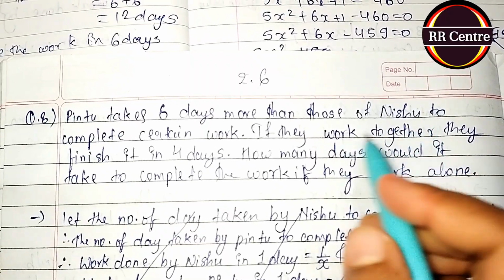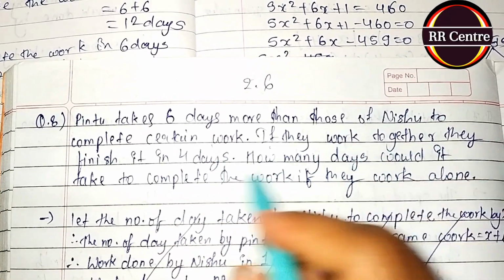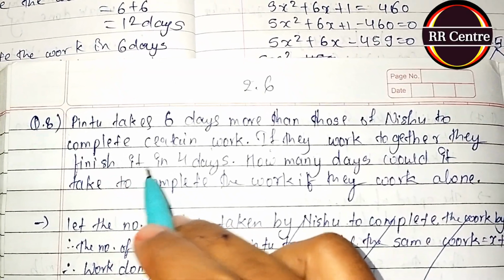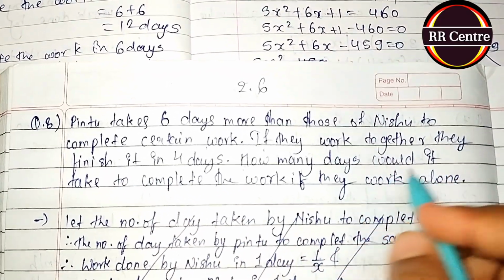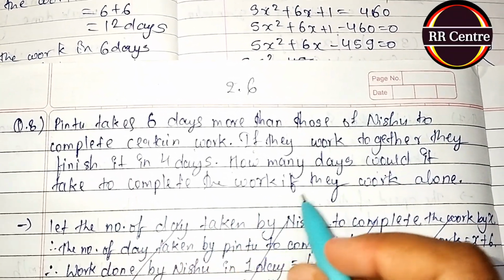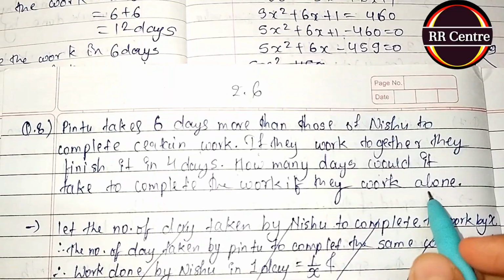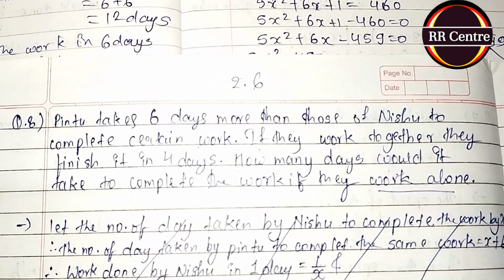Nishu and Pintu complete certain work. If they work together, they finish it in 4 days. Then how many days would it take to complete the work if they work alone? So we will do the first one in the simplest form.